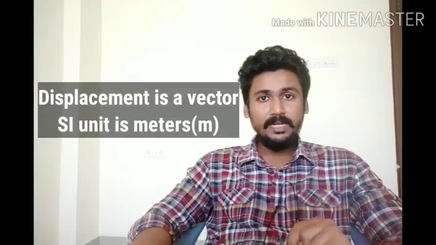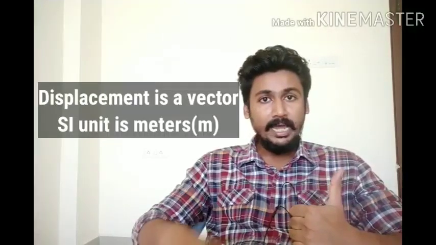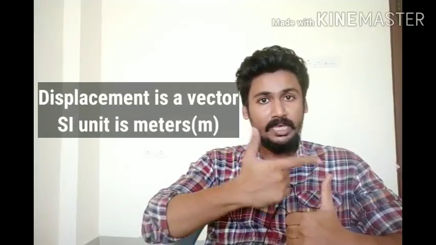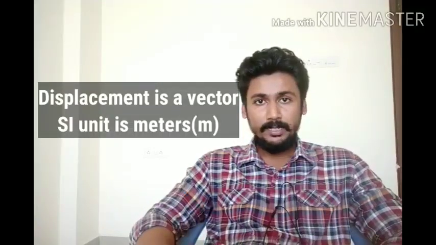So when you are writing displacement, the initial point and the final point both are important. And the direction is given from initial point to the final point. Correct? So that is the meaning of displacement. So as I said, generally displacement is smaller than distance.